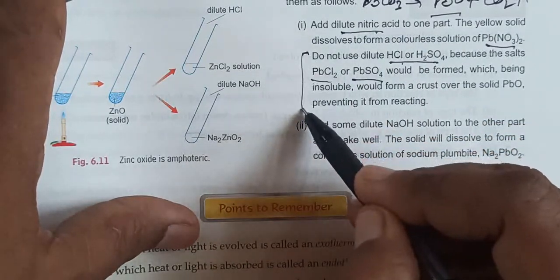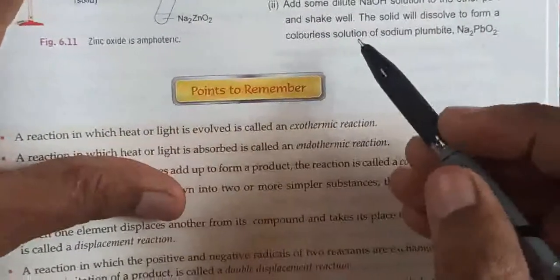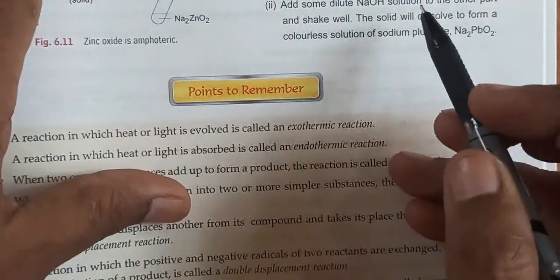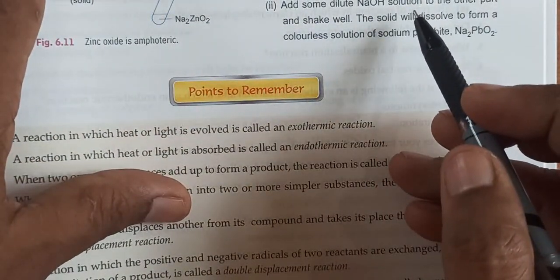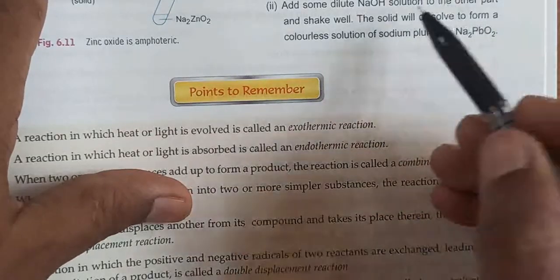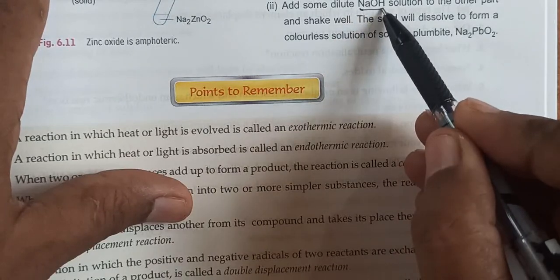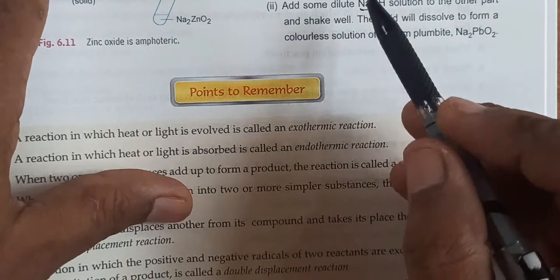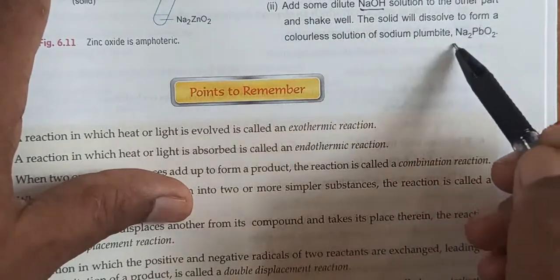So one question can be set from here. Add some NaOH to another part of PbO, lead oxide. Then what happens? On shaking it will dissolve. That means it reacts with base also. If PbO reacts with base, that means it behaves like an acid, so it forms salt and water.